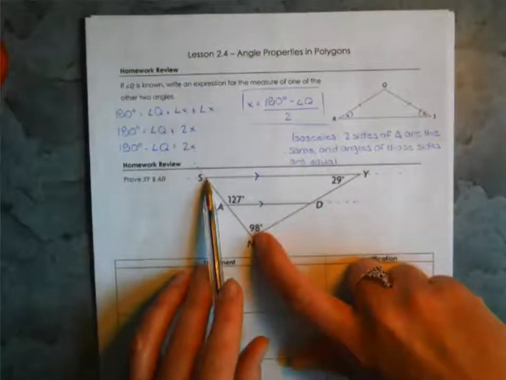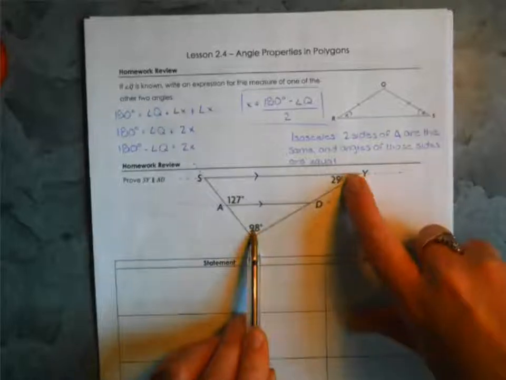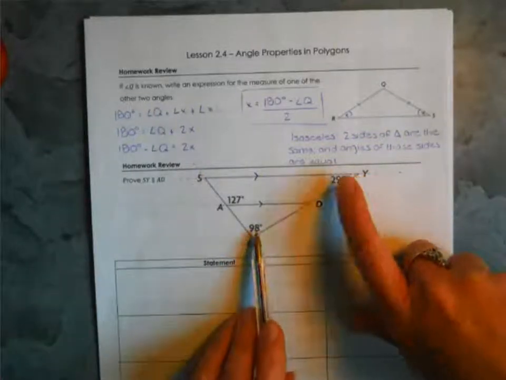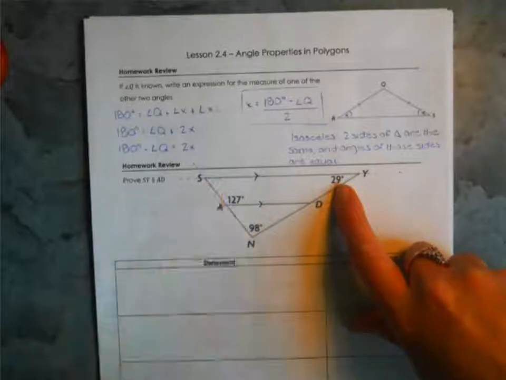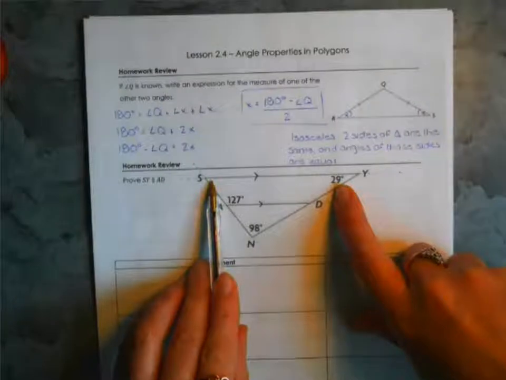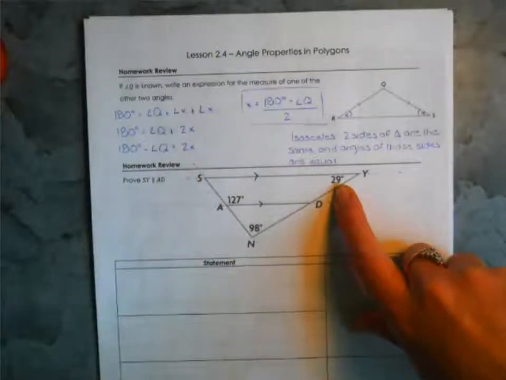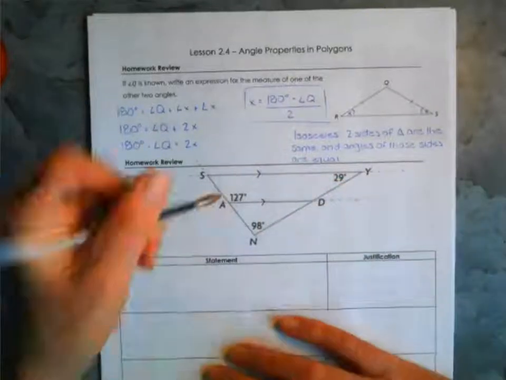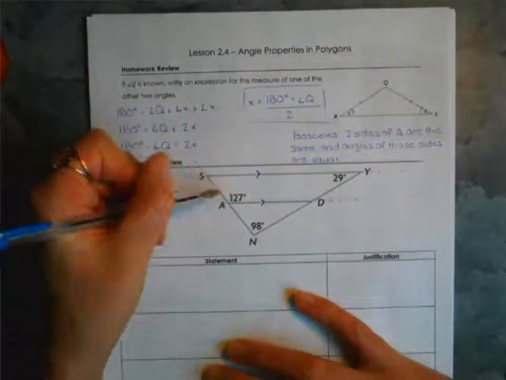Well, we already have this angle and this angle. So if we think about this shape as the bigger triangle, we know that these two angles plus this angle have to equal 180. So then I can solve for that angle as well. And then if those two angles are equal, then I can say that these two lines are parallel. Okay, so let's start out with maybe this one here.